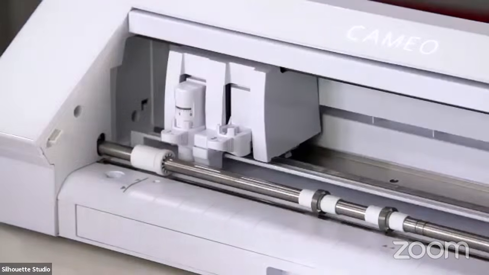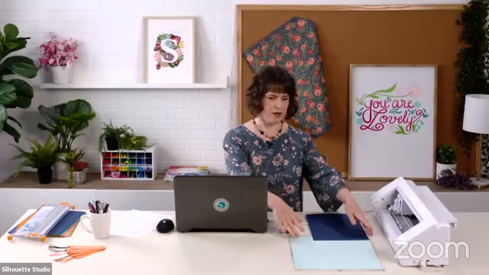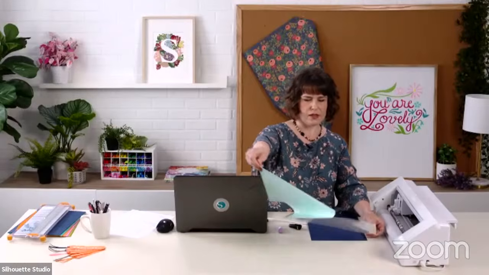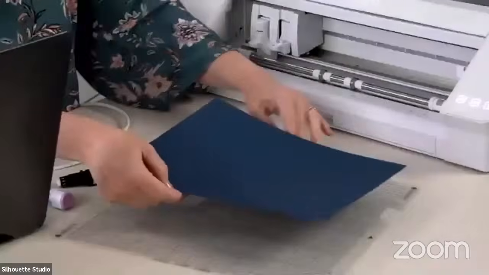Okay, so I've got that inserted again for my Cameo 4, and we told the software that we were going to be using letter size paper, and so we need to use letter size paper. This cover for your mat, you want to keep it. So this is going to keep your mat protected when you're not using it. So keep this little shield and set it aside while you're cutting. And then when you're done cutting and you've got your paper back off of your mat, you put this shield back on it to keep it protected from dust and cat fur and all those fun things.